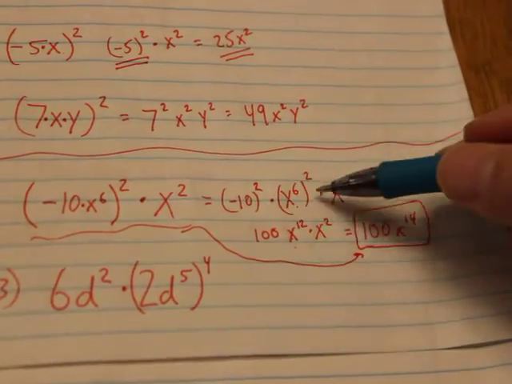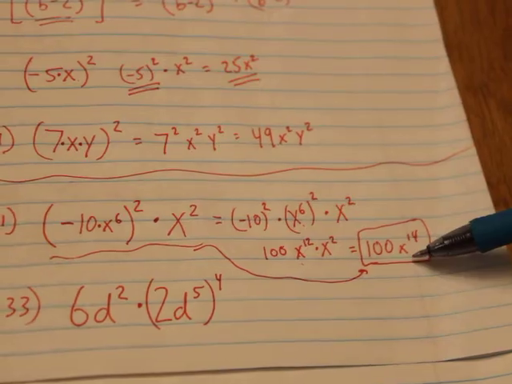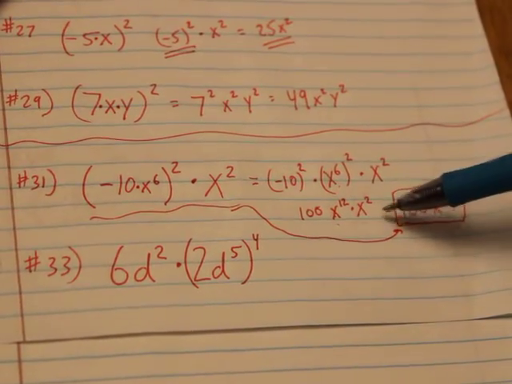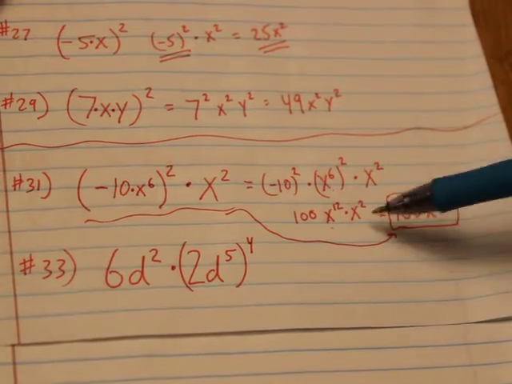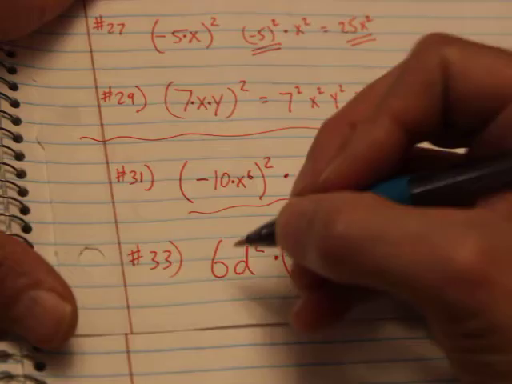Notice how I did it one step at a time. Please don't just go from here to an answer. If you do that, I can't accept it because clearly there's some work that needs to be done before that and you should show your steps. It doesn't take long. Number 33 is very similar to this.